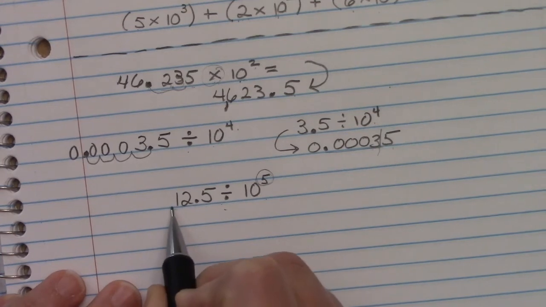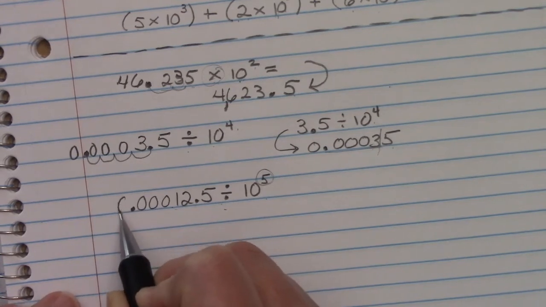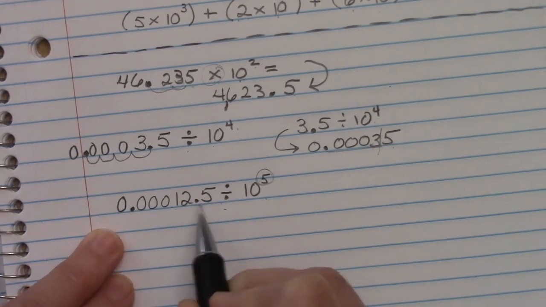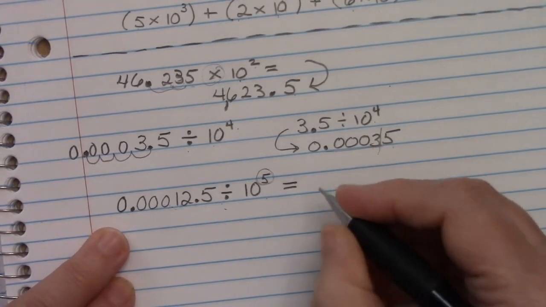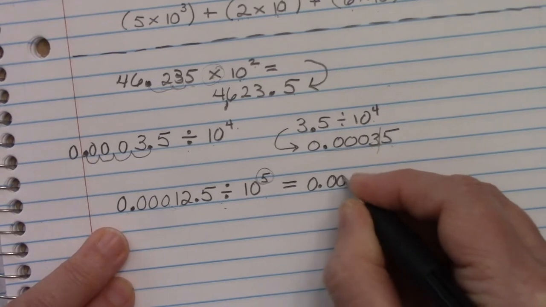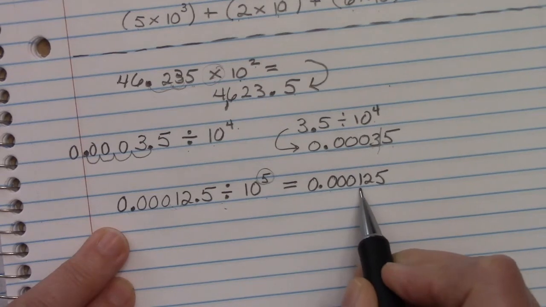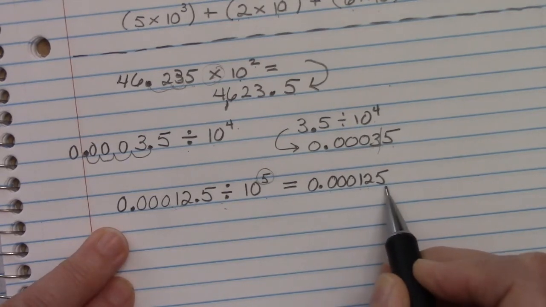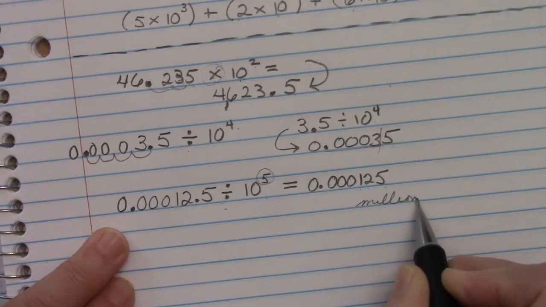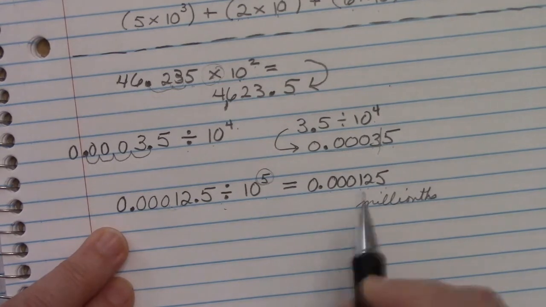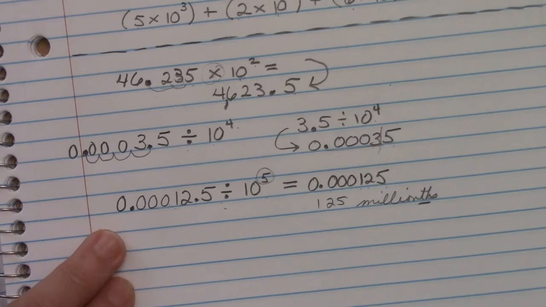So here's 2, 3, 4, 5, and now our decimal point is there, and be sure to put your place value holder there. So 1, 2, 3, 4, 5. So our answer is, we've made a really small number, 0.000125. Tenths, hundredths, thousandths, ten-thousandths, hundred-thousandths, millionths. 125 millionths. See how that works? 125 millionths if they were to ask us.